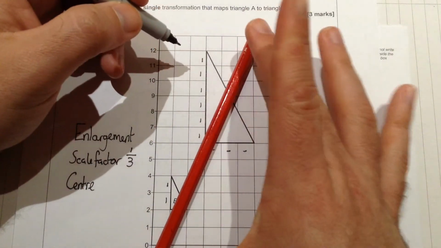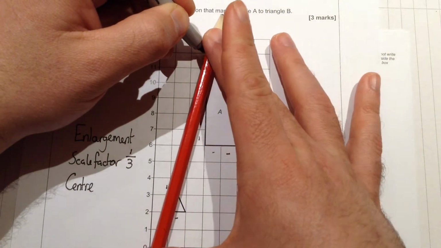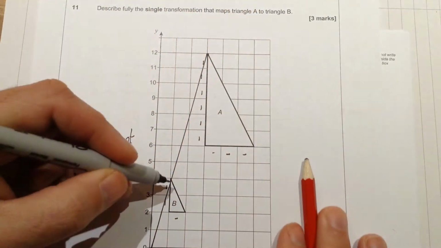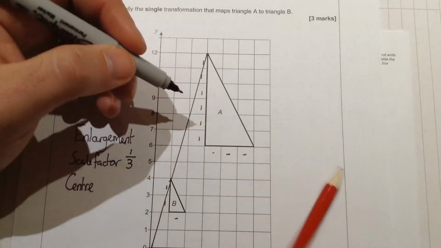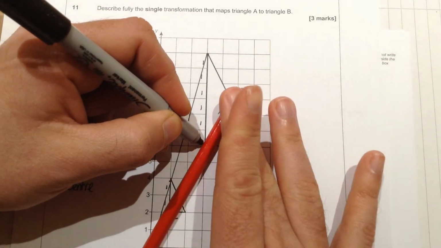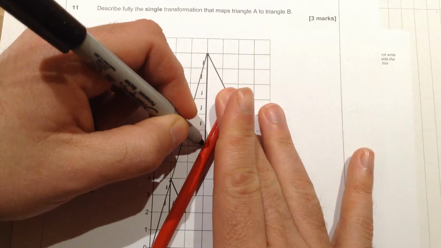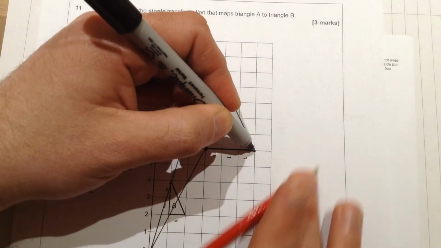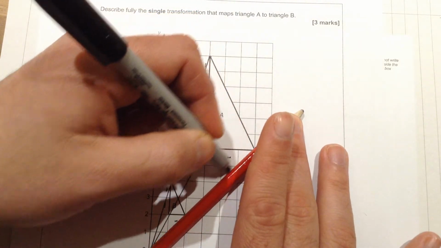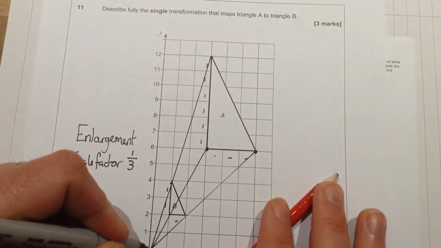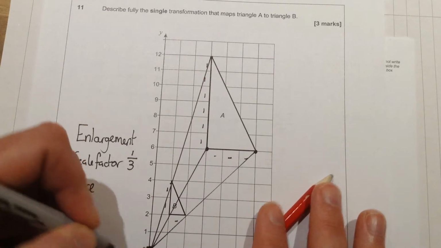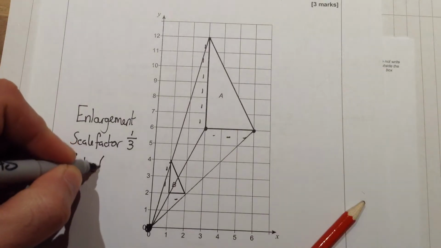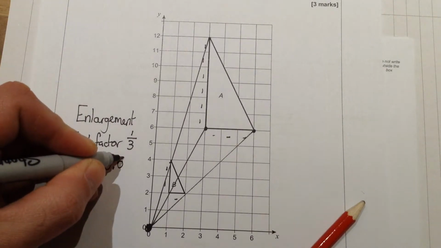If you take a ruler, or in my case a pencil, and join together the corresponding corners and then extend the line, what you should find, if you do this with more than one corner, or with all three, is that all the lines will join at the exact same point. In this case, down at the bottom, 0, 0. So that is known as the centre of enlargement.